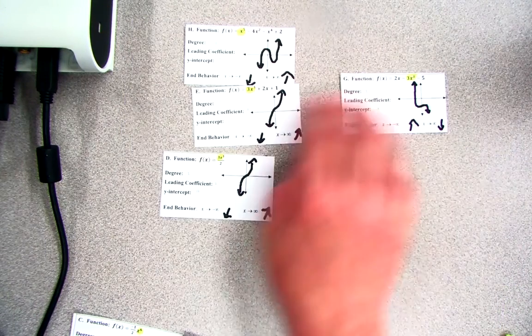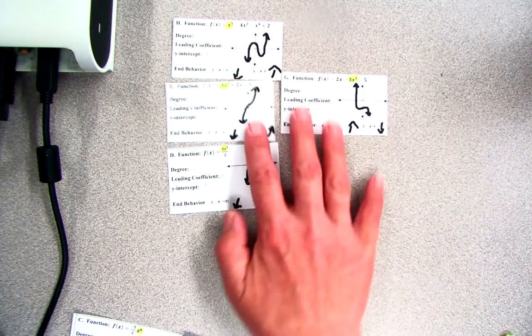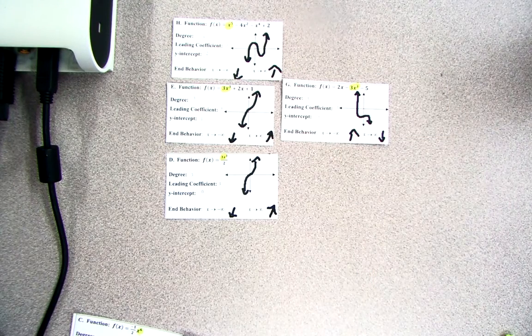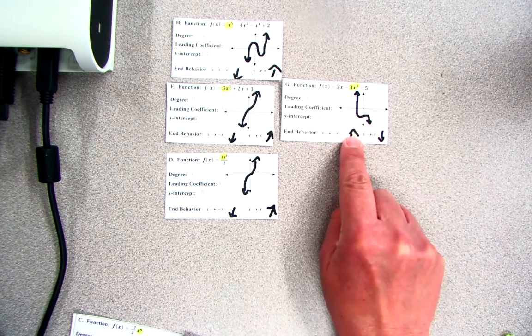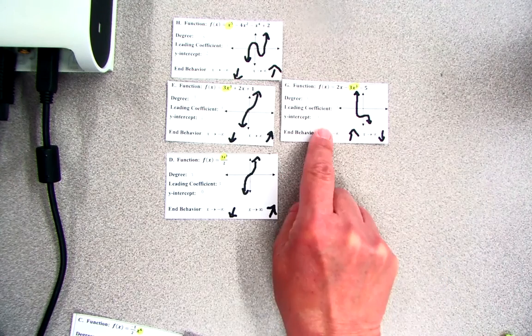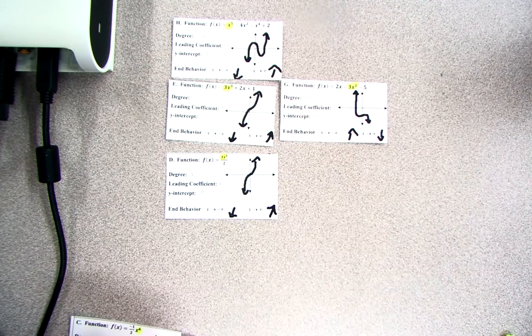Looking at the second set, if I was to sort these just in two sets, these have one end going up and one end going down. I look at their degree, 5 and 3. Those are odd numbers. So odd numbers have this S-shaped curve, and even numbers have a U shape. Let's take a look at the negative. The negative is in graph G. It's reciprocated or flipped the original S-shaped graph.